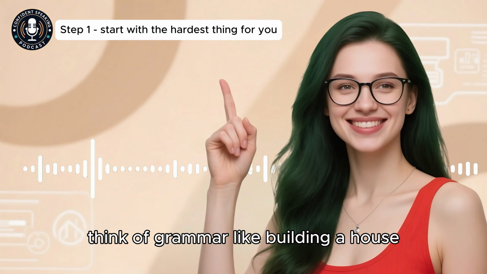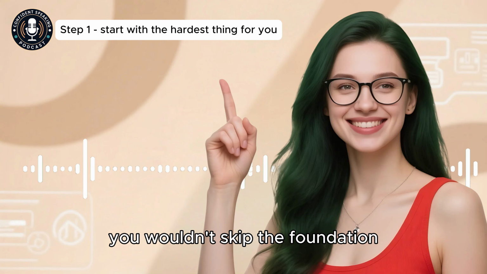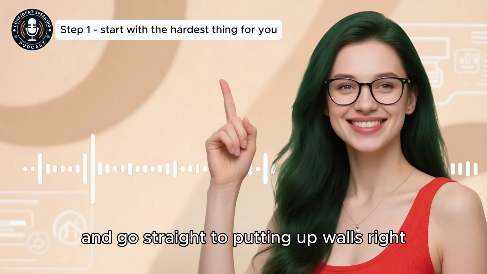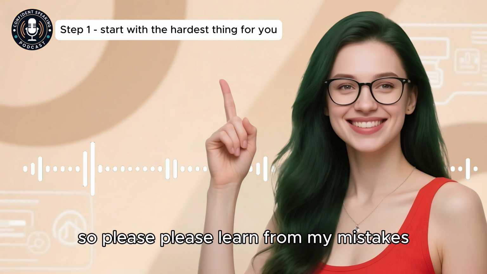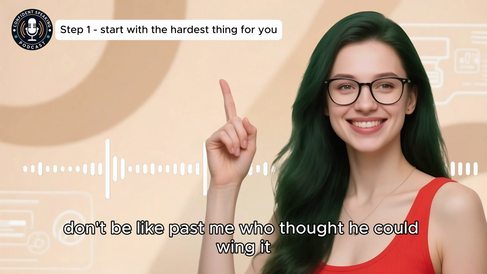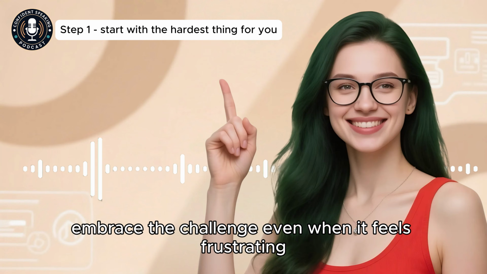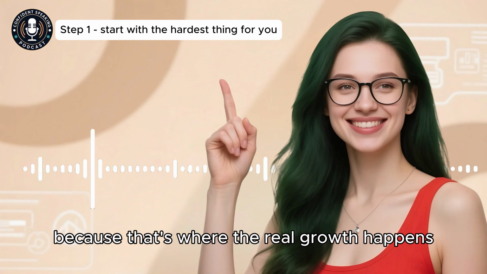Think of grammar like building a house. You wouldn't skip the foundation and go straight to putting up walls, right? The whole thing would collapse. So please, please learn from my mistakes. Don't be like past me who thought he could wing it. Embrace the challenge, even when it feels frustrating, because that's where the real growth happens.